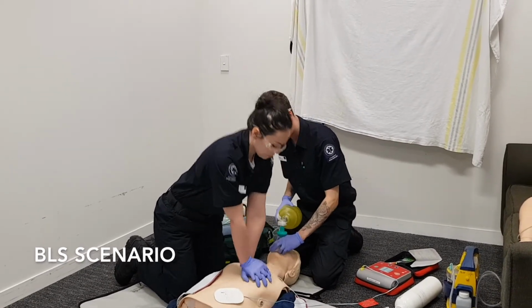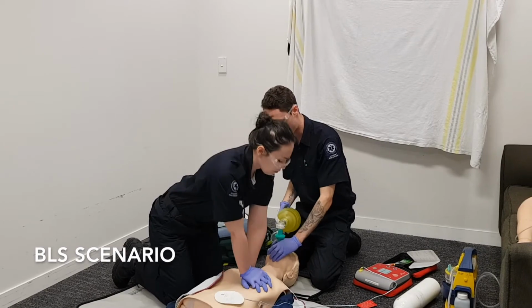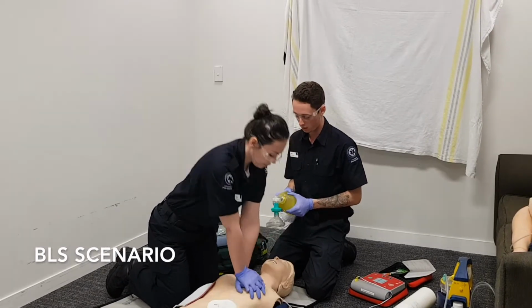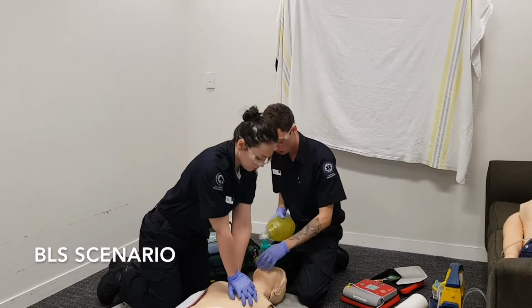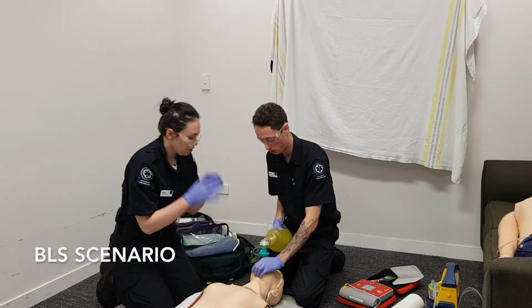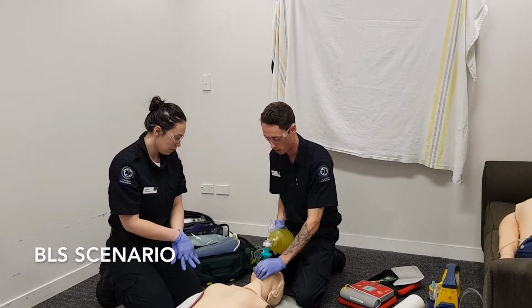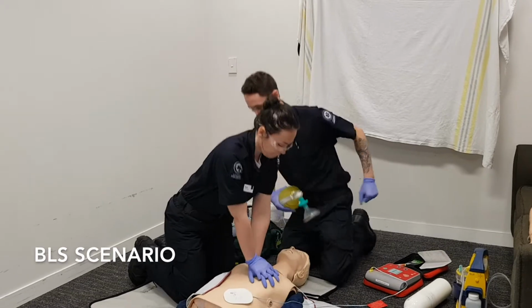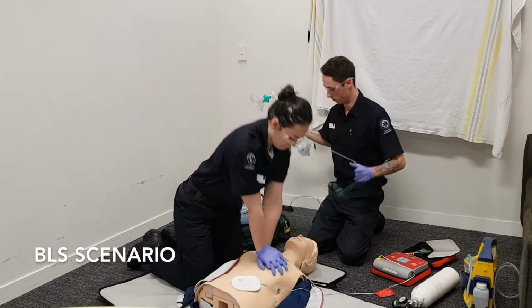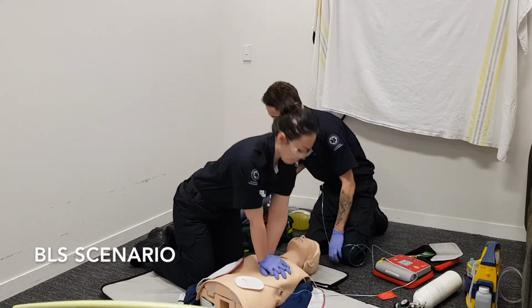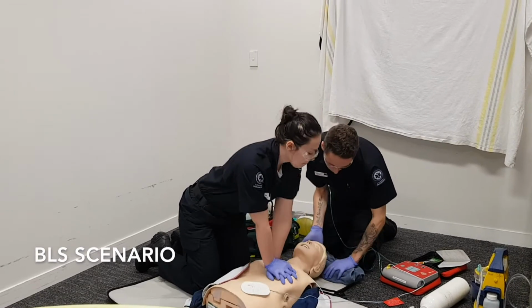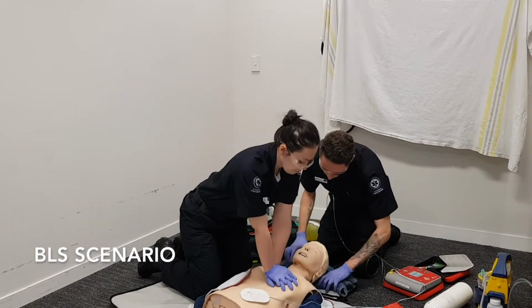So I'm going to ventilate the patient now. I'm going to squeeze one third of the bag using the compressions, watching for chest rise. Place a towel under his head for easier access.